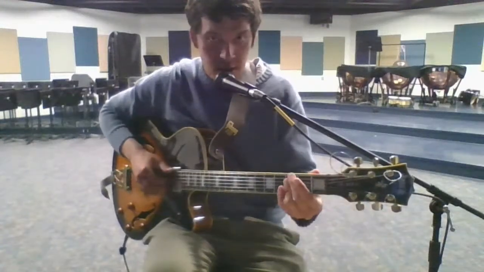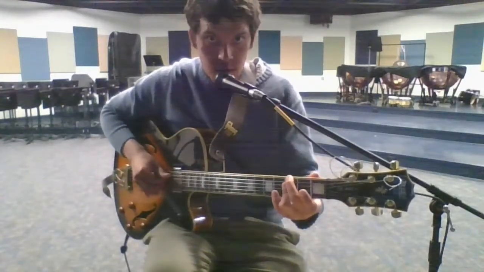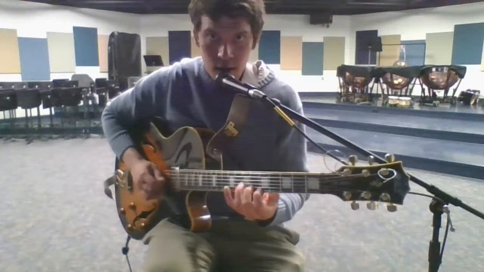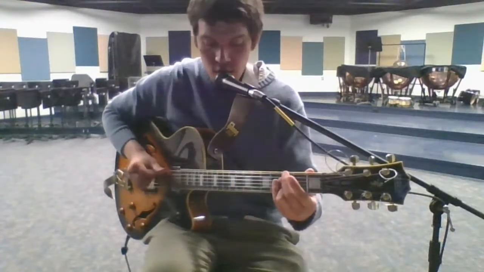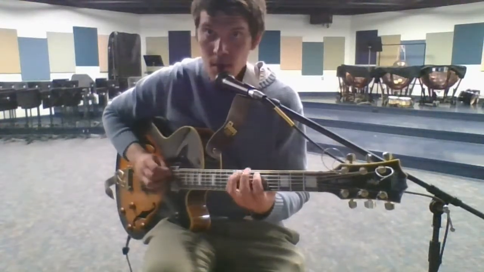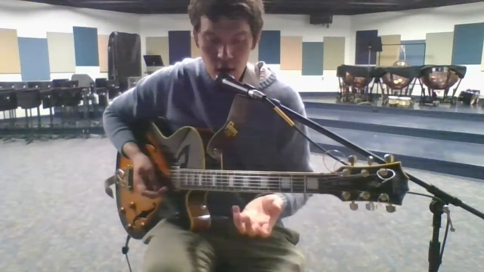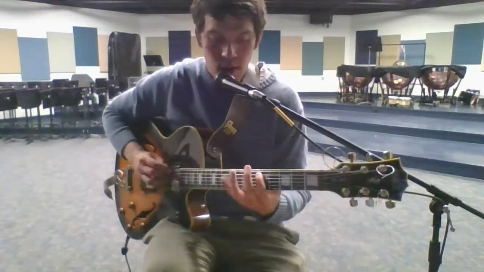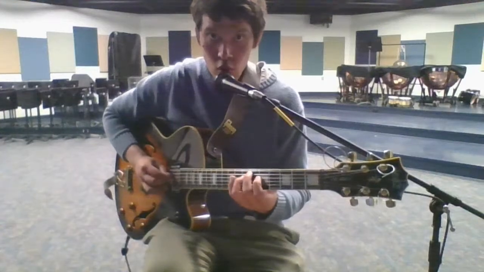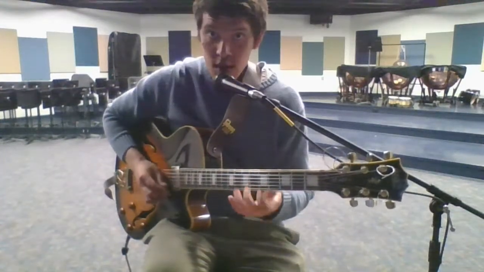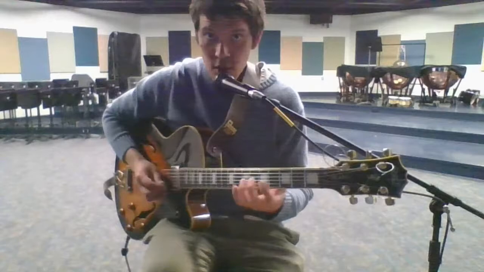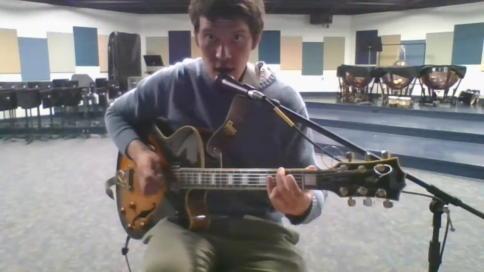For example, G minor here, you can play a D minor. Think of a D minor chord, all the extensions. See, all the D minor notes work well with this chord. So this type of stuff.